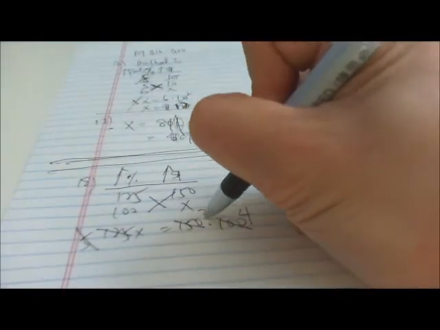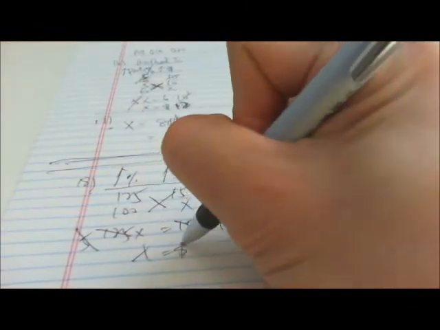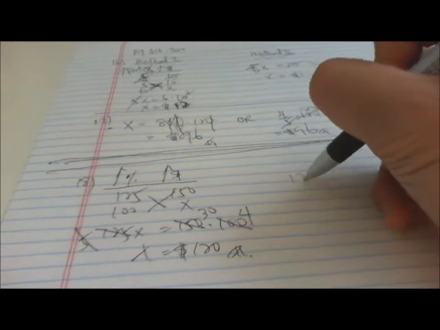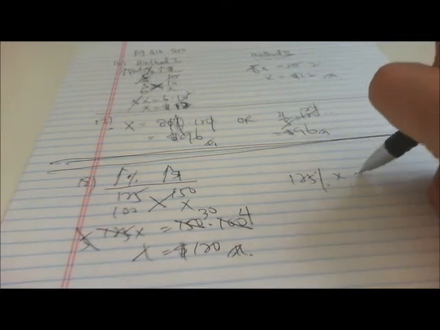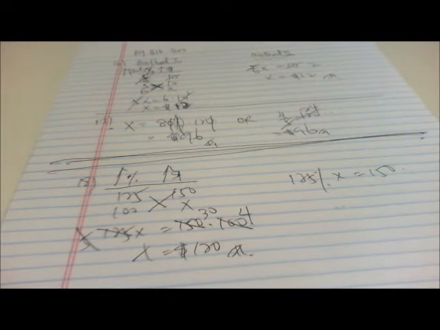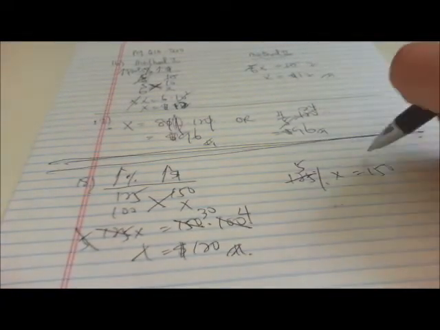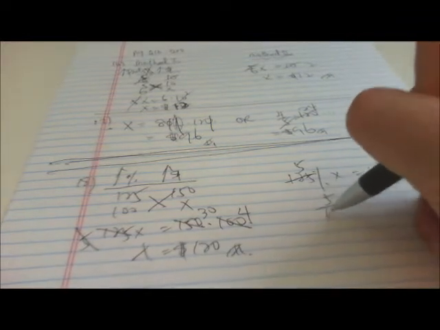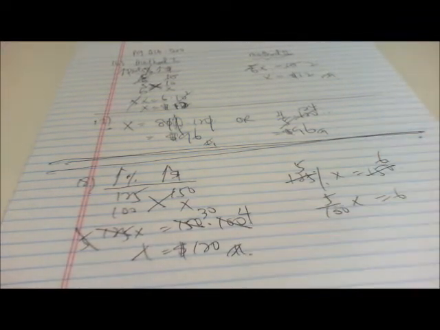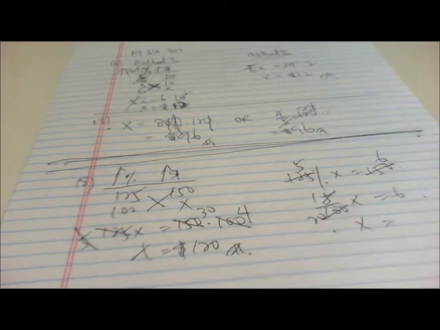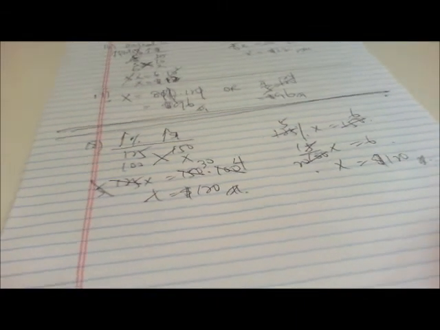Divide by 25, you got 5. Divide by 25, you got 4. And divide by 5 and 5, you got 30 here. So x equals 120 as a cost. Or I can set up equations. 125% of x equals 150. Divided by 25 here equals 5, divided by 5 equals 6. 5 over 100, x equals 6. So we cancel the 5 here and the 100 here, equal to 1 over 20. So x equals 6 times 20, which is $120. This is number 19. Number 18, sorry.